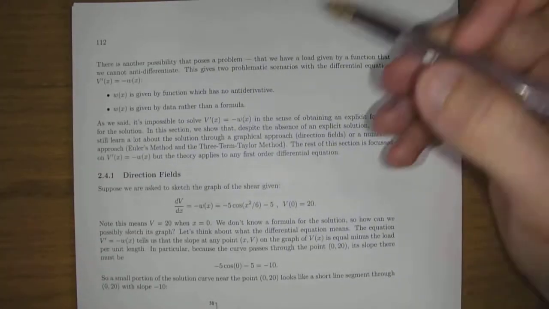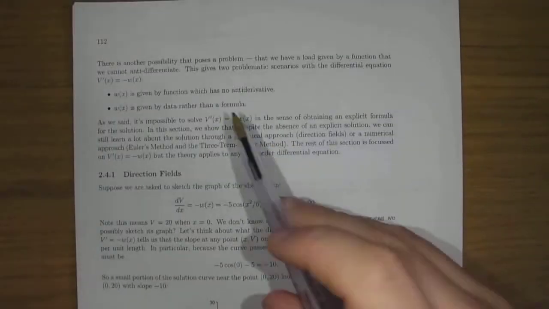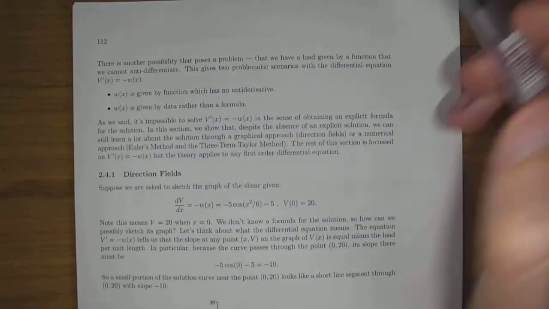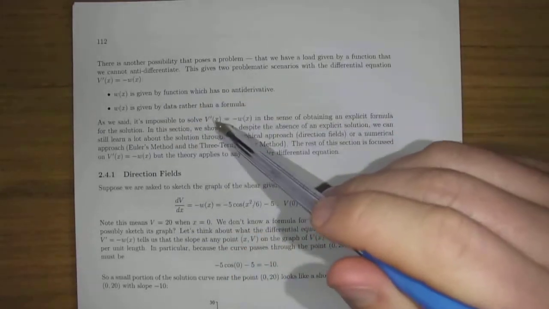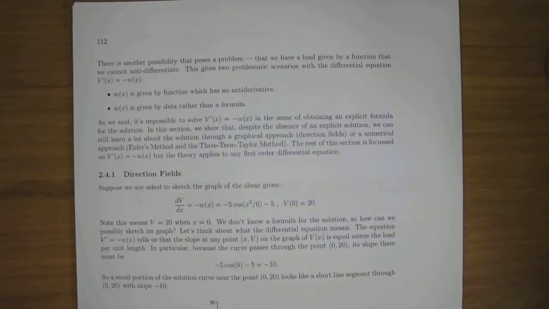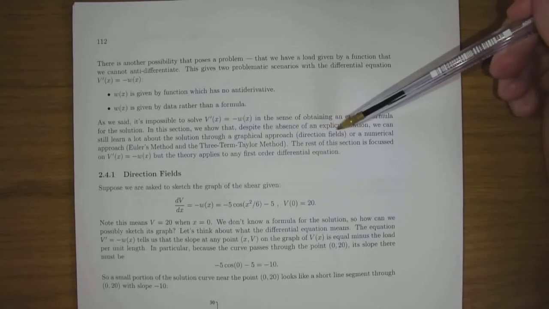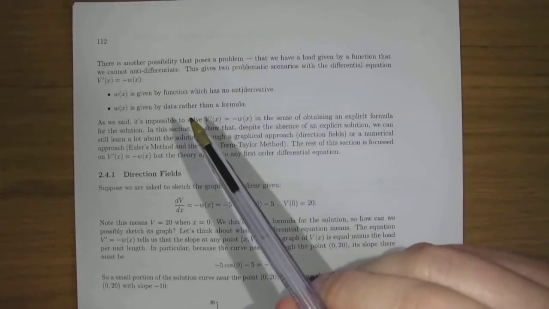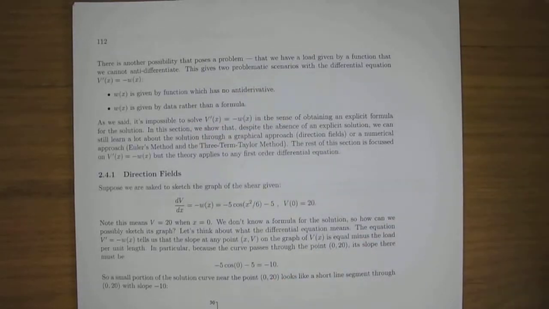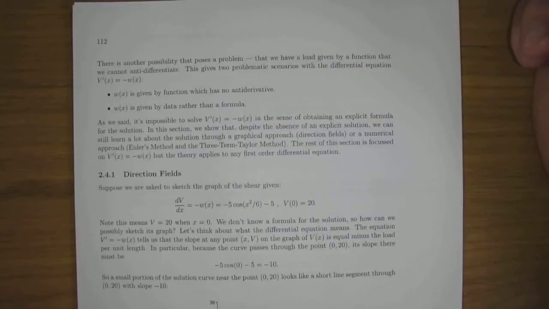So these are the two situations. W of x is given by data rather than a formula, or it's a function that has no antiderivative. It's impossible to solve this in the sense of obtaining an explicit formula for the shear. In this section we showed, despite the absence of an explicit solution, that you can calculate the shear at any point x. We're just going to find it at, say, 0, 10 centimeters, 20 centimeters, etc. We still learn a lot about solutions through a graphical approach or a numerical approach.